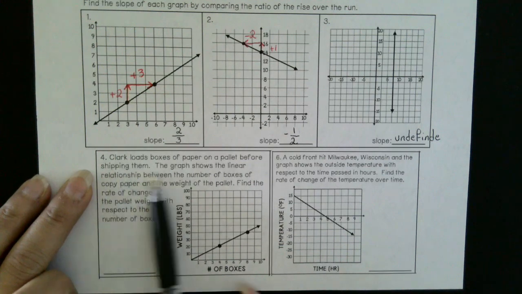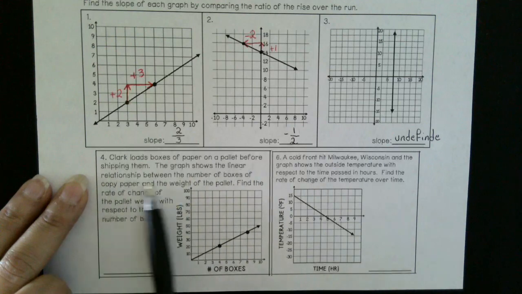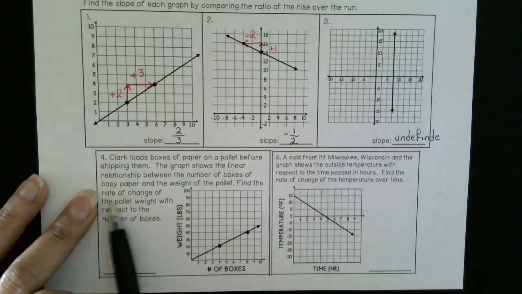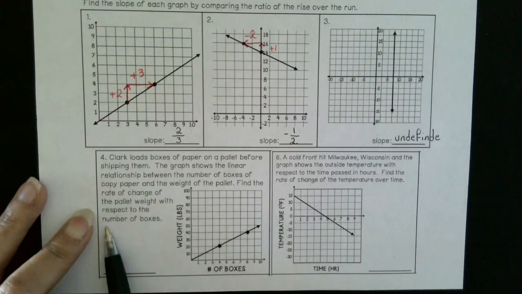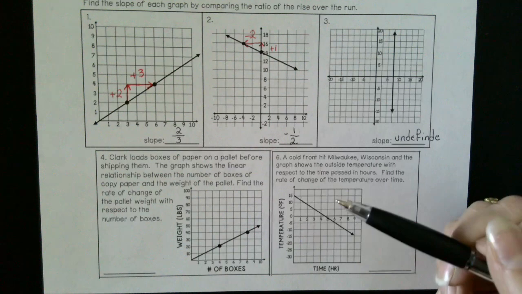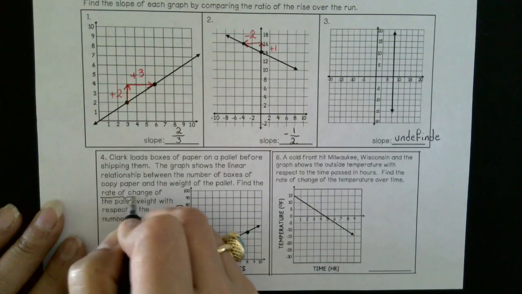Clark loads boxes of paper on a pallet before shipping them. The graph shows the linear relationship between the number of boxes of copy paper and the weight of the pallet. Find the rate of change of the pallet weight with respect to the number of boxes. Yes. So, it says find the rate of change.